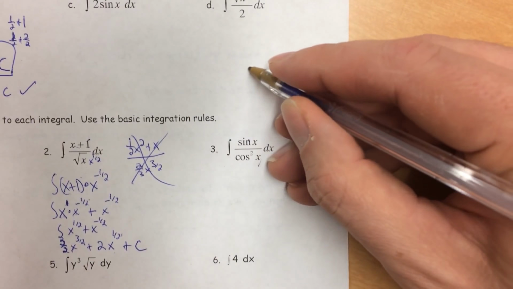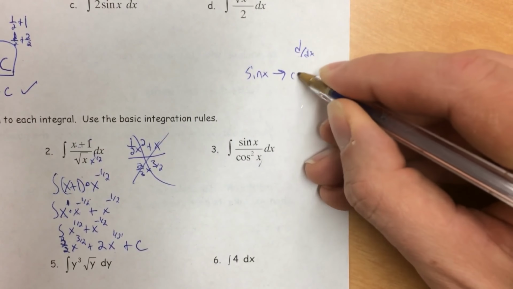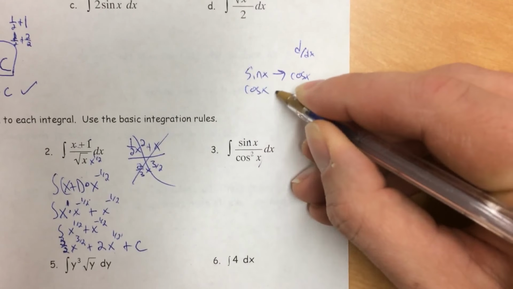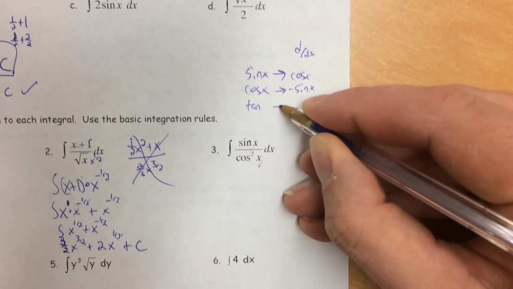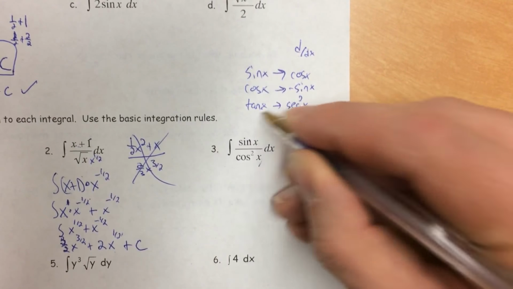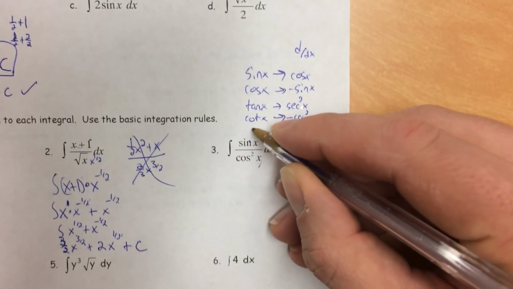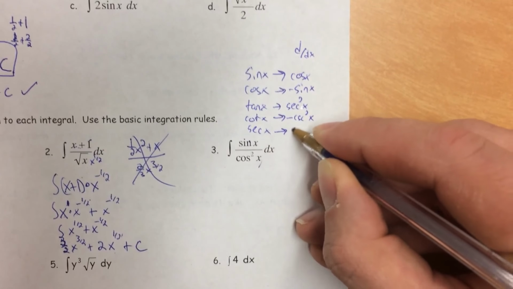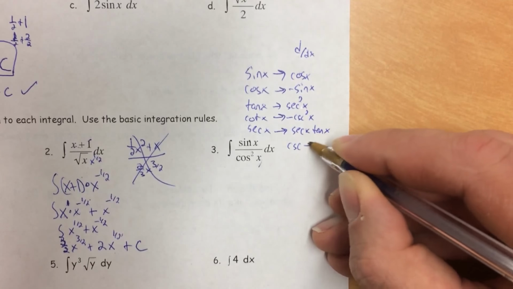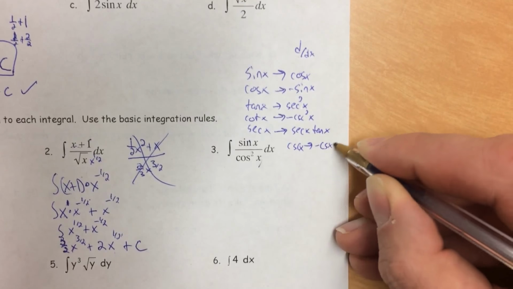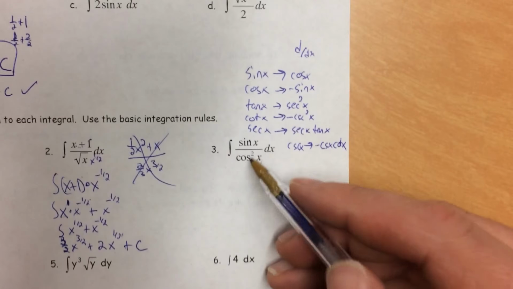And so the derivatives you should know are sine. The derivative is cosine. Cosine. The derivative is negative sine. Tangent. The derivative is secant squared. Cotangent is negative cosecant squared. Secant is secant of x, tangent of x. And cosecant is negative cosecant, cotangent. These are ones we need to have memorized from the first semester. Otherwise, we can't do integrals like this.